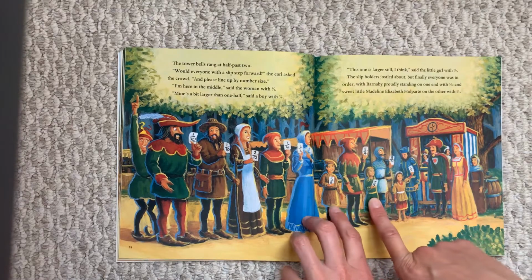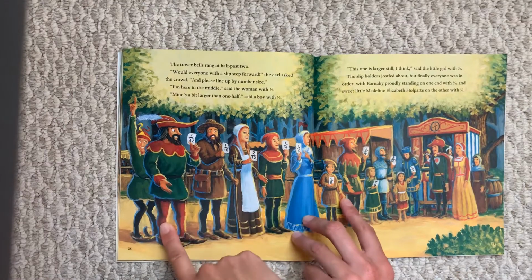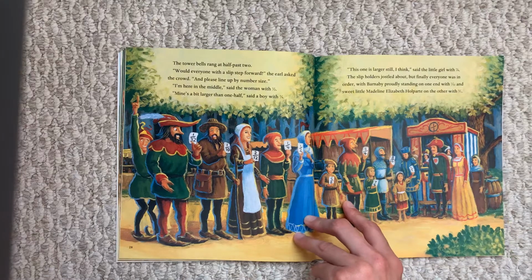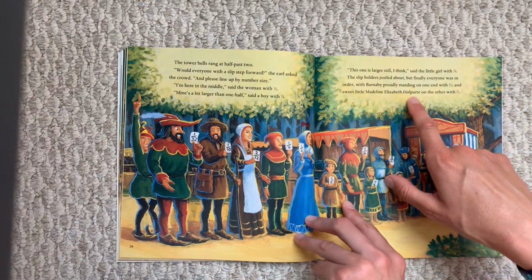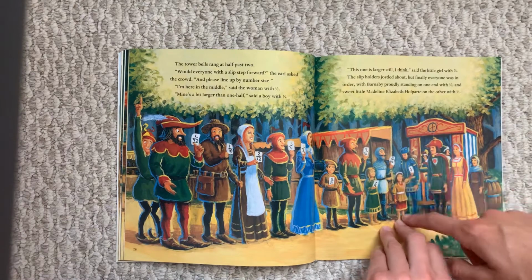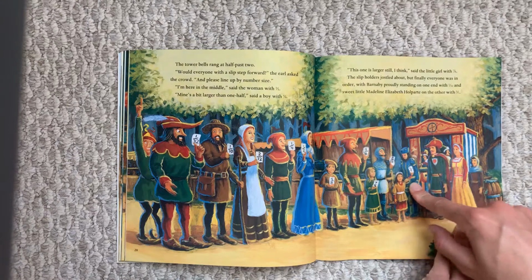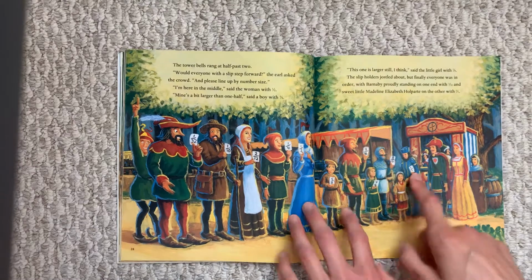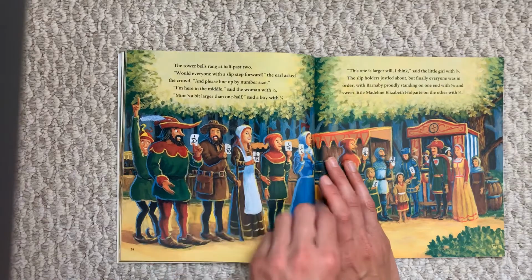The slip holders jostled about, but finally everyone was in order, with Barnaby proudly standing on one end with 1/32, and sweet little Madeline Elizabeth Holpart on the other with 1/1. So one fraction, one numerator over one denominator is 1 whole. Okay, so these are all in order: 5/8, 3/4, 7/9, 8/10 to 1 whole. And then going down from 1/2, 1/2, 1/4, 2/12, 1/10, 1/32.